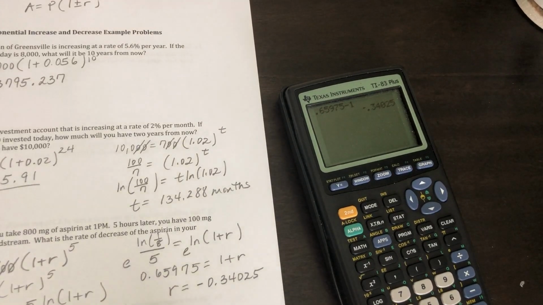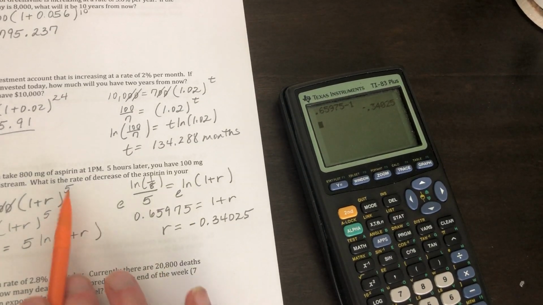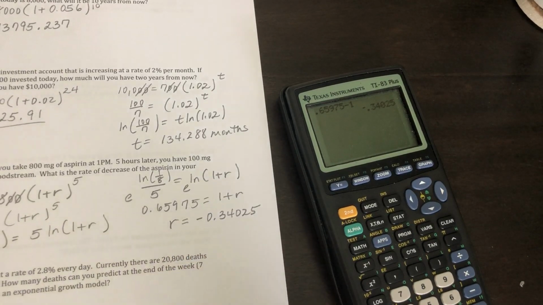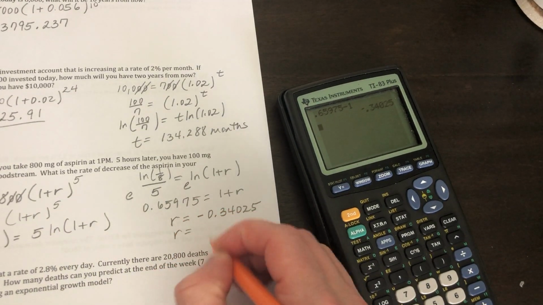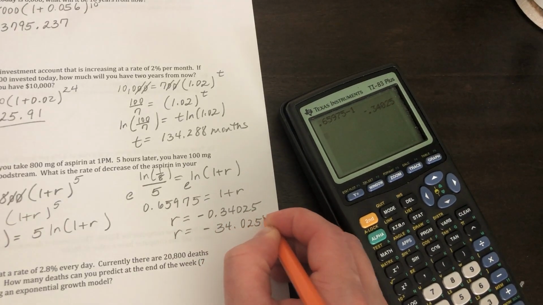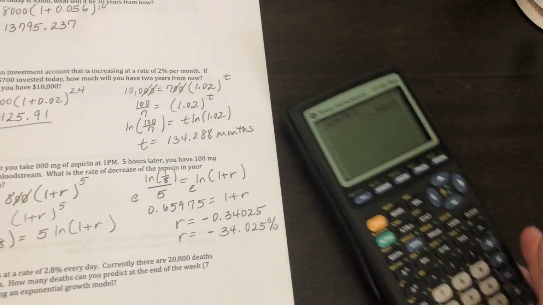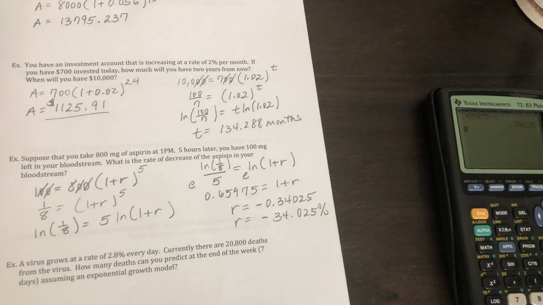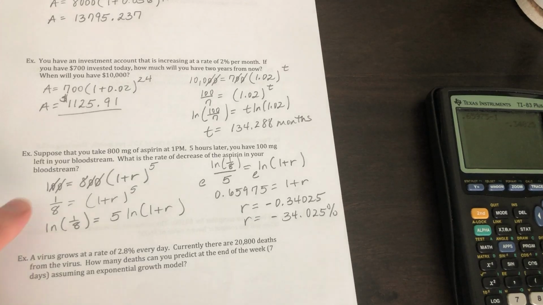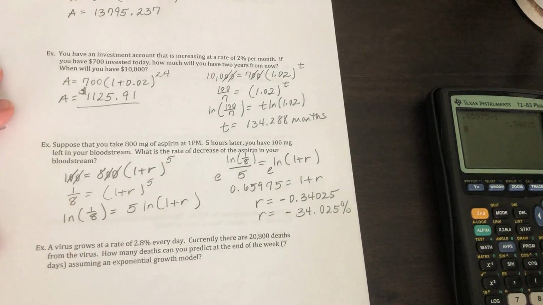So if you're going to talk about the rate of decrease, it comes out to be negative. And if you want to write it as a percentage, move your decimal place over 2 decimal places. Okay, so that's a little bit tricky one. You also could have taken this and found your zeros, and we're going to be looking for the negative one.